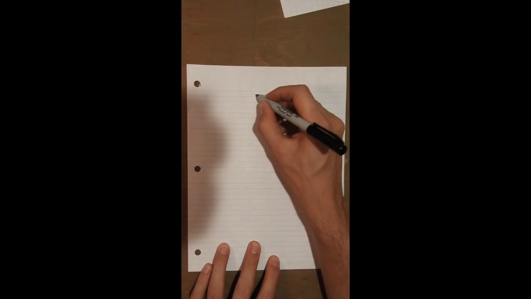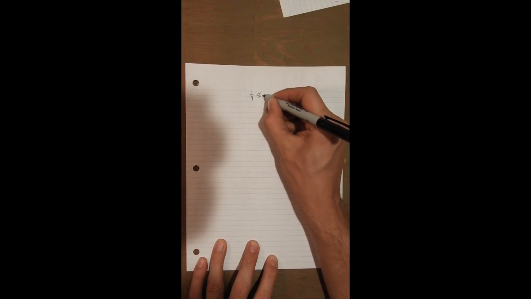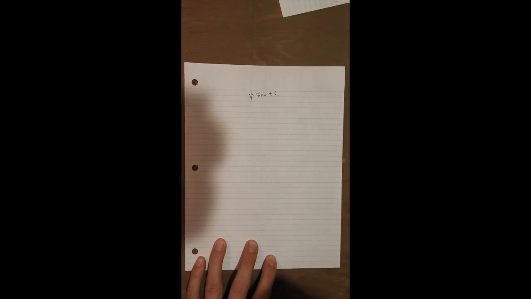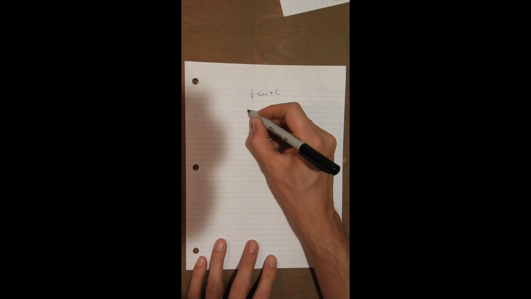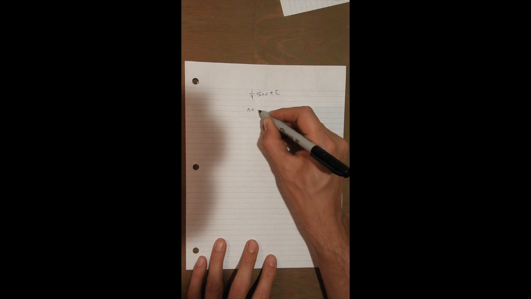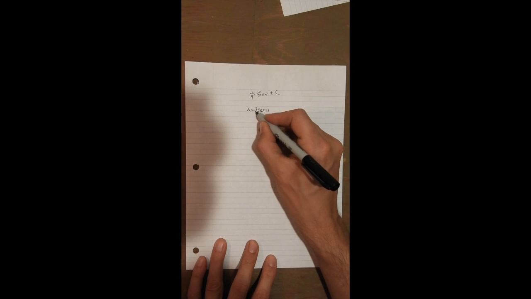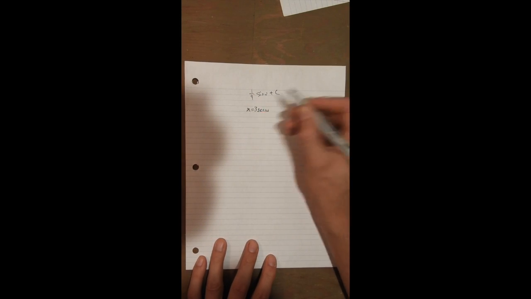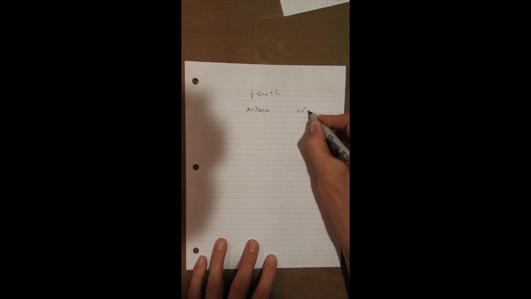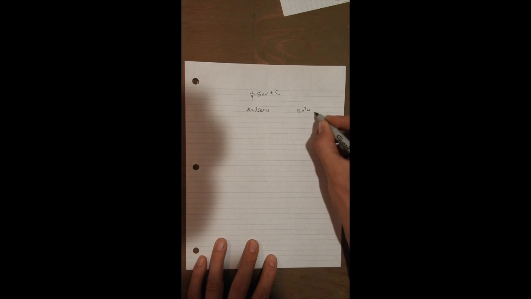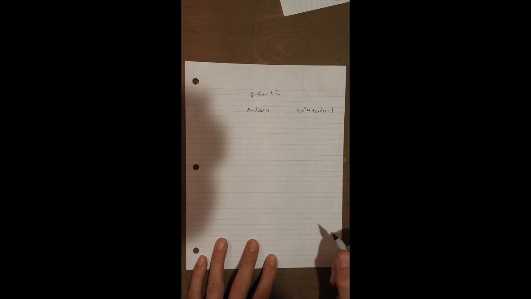So, we have 1 over 9 sine u plus c. And we also have, remember what our substitution was, x equals 3 secant u. Okay, so I'm going to use another trigonometric identity. This one is very commonly used. Sine squared u plus cosine squared u equals 1.